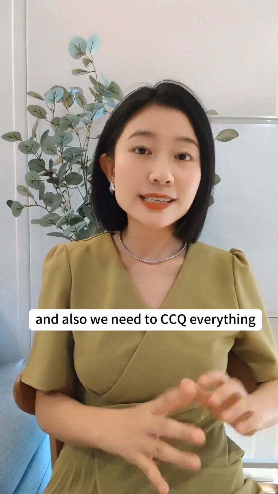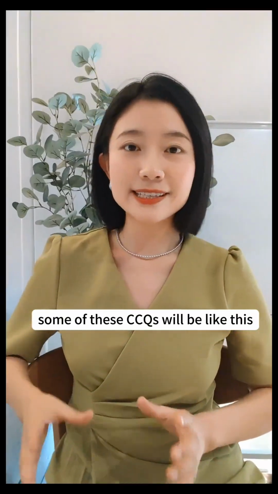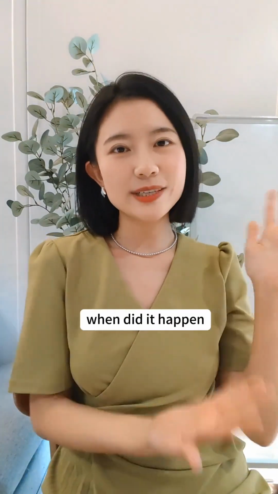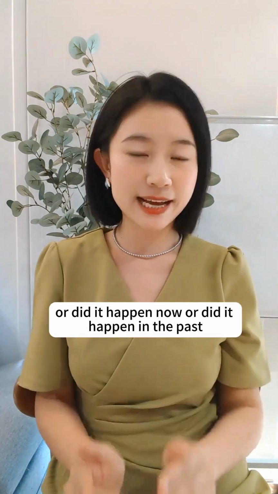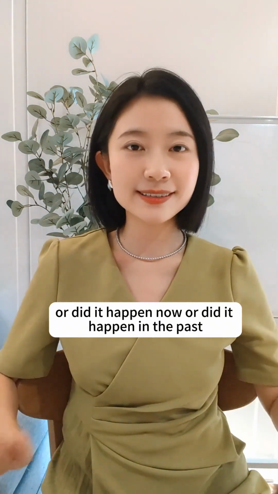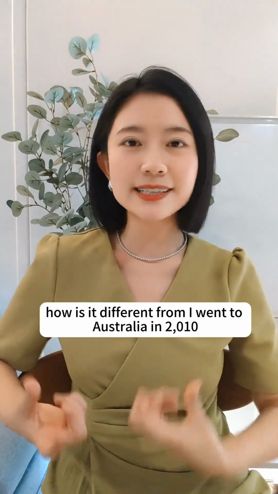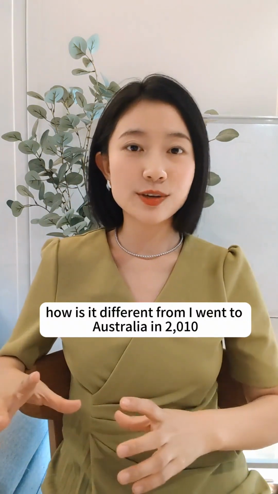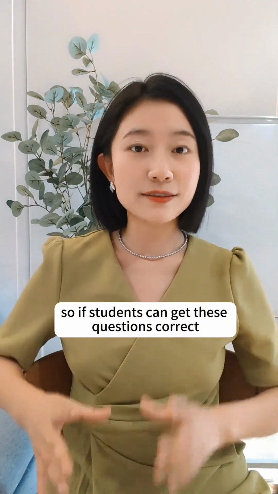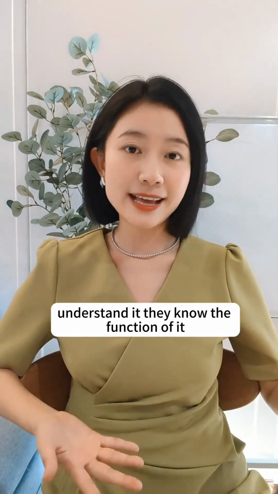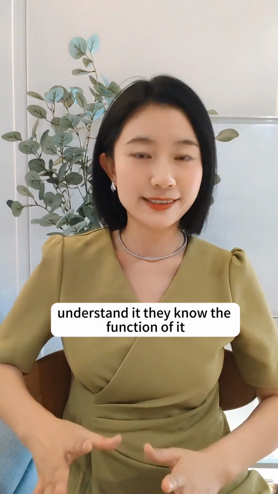And also we need to CCQ everything. Some of the CCQs will be like this. When did it happen? Or did it happen now? Or did it happen in the past? Or is this the past tense? Or how is it different from I went to Australia in 2010? So if students can get these questions correct, then it means they understand it. They know the function of it.